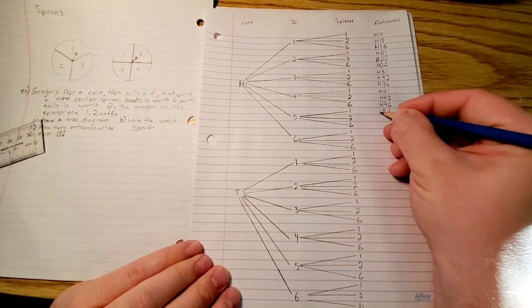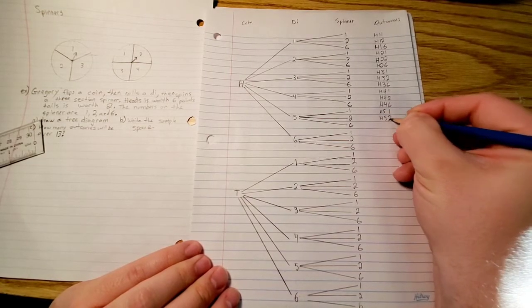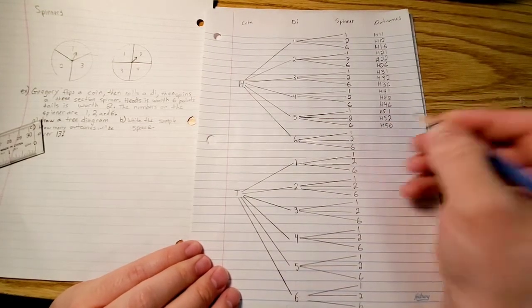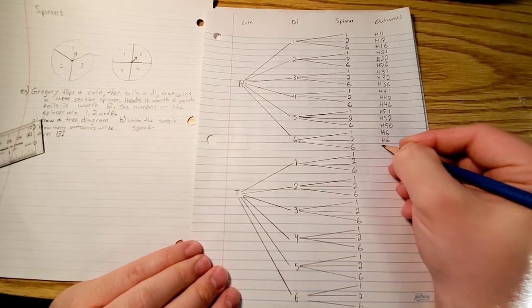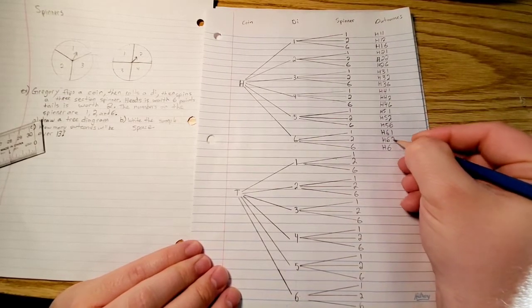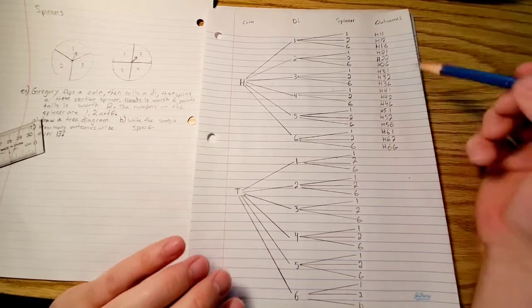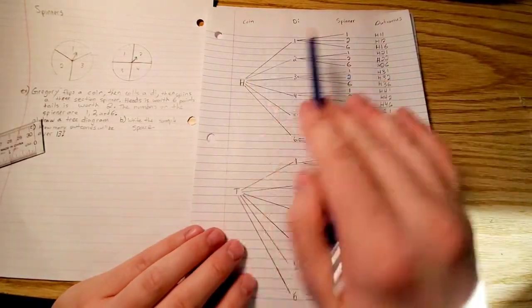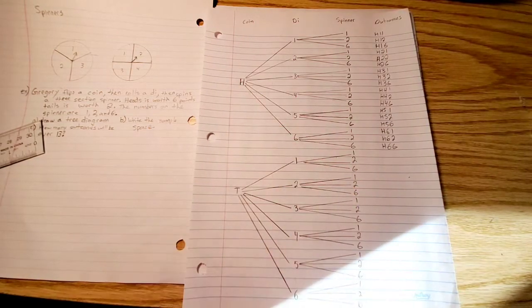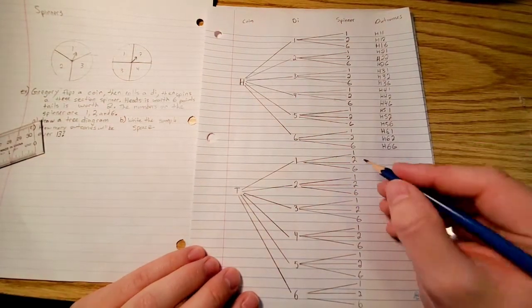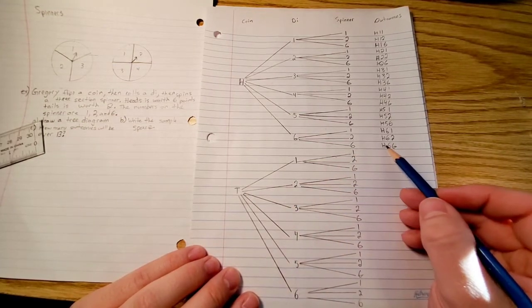I can do H5, H5, H5, and H6, H6, H6. It's going to be 1, 2, 6. So your outcomes, you're just putting in all of the ones that show what path it is, what options they are. Okay, and then we're done with our H's.